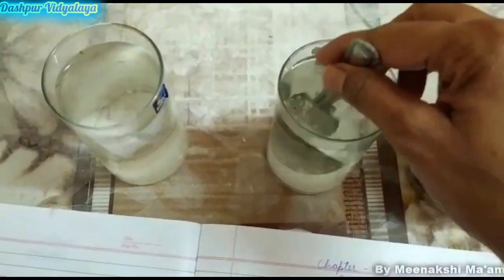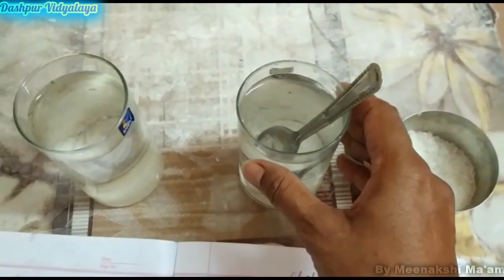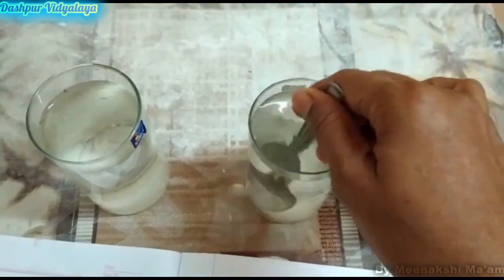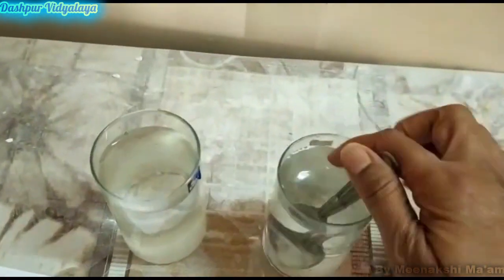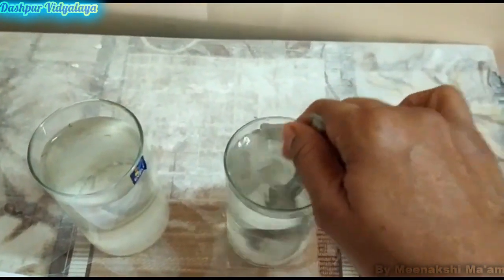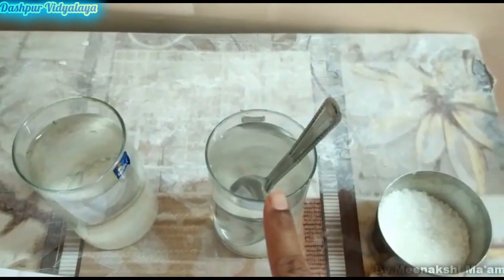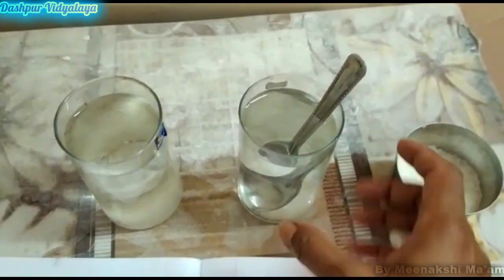Suppose, for example, we are taking the sugar solution. How does the sugar solution form? First of all, we have to take a glass of water, and this water will act as solvent, and then we have to add a spoon of sugar into it. Now we dissolve it.